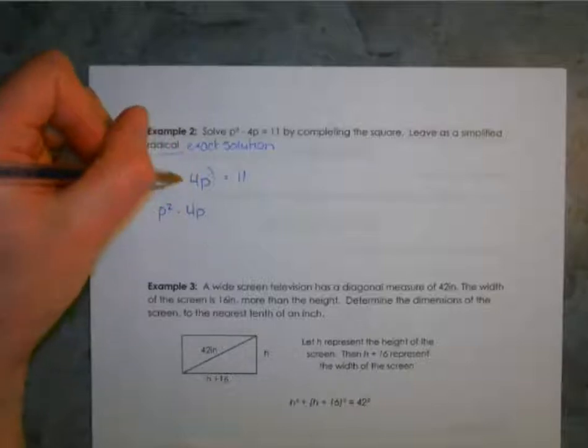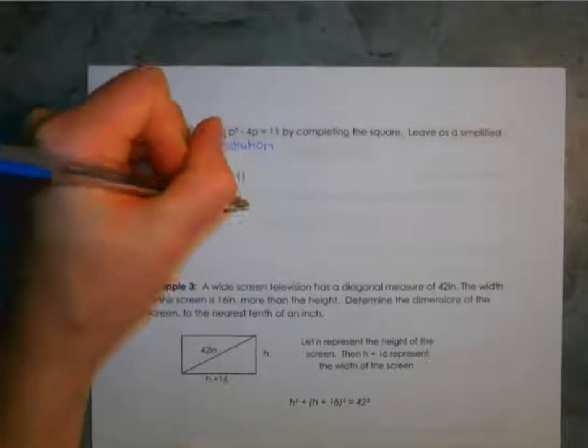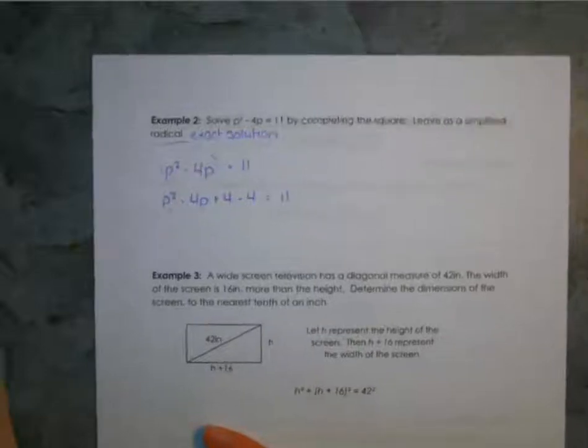So it'd be negative 2 here. Squared is positive 4, so plus 4. And then remember, I can't just change my value, so I need to subtract 4 off as well. And that is equal to 11.